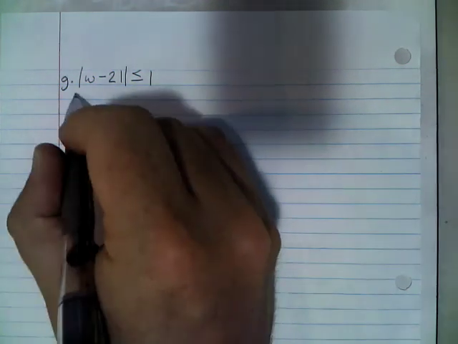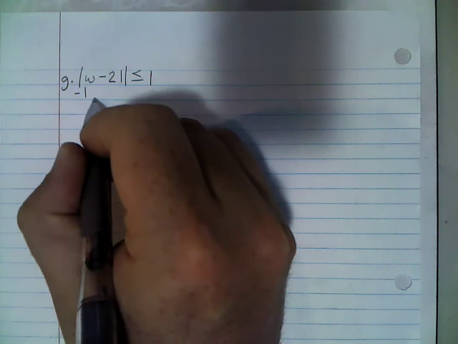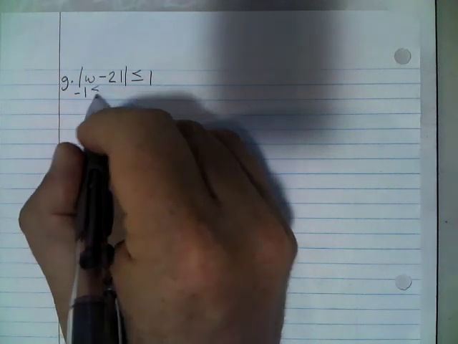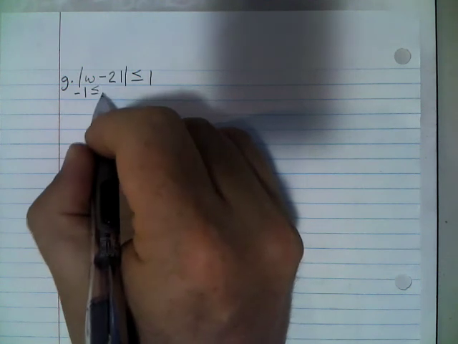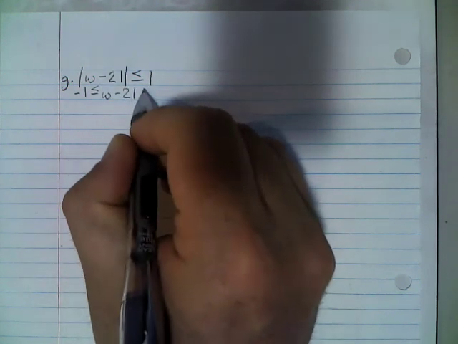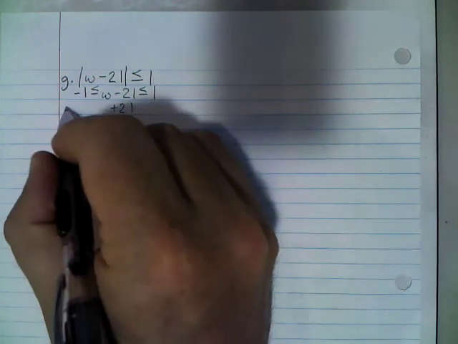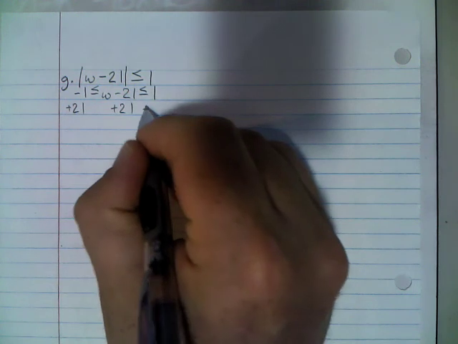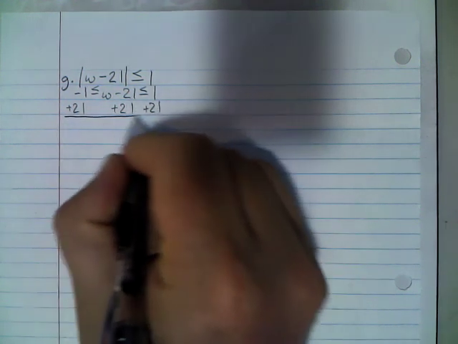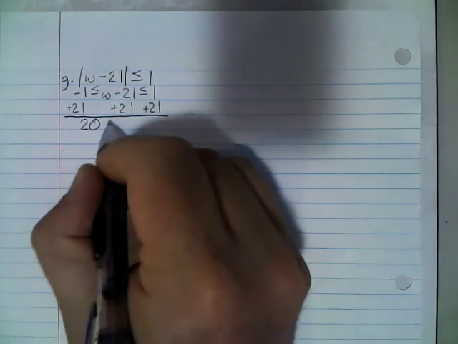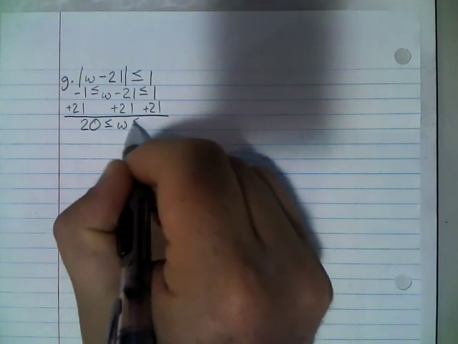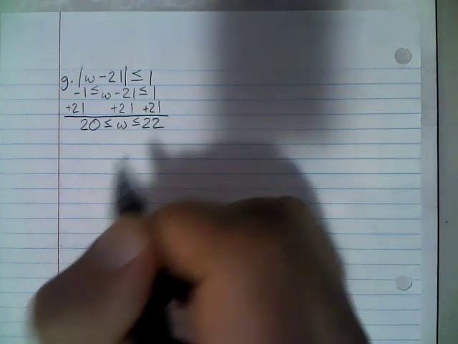Now, since that's a less than, I can go ahead and split this to be a -1 is less than or equal to W minus 21, which is less than or equal to a positive 1. And add 21 to all sides. And we get 20 is less than or equal to W, which is less than or equal to 22.